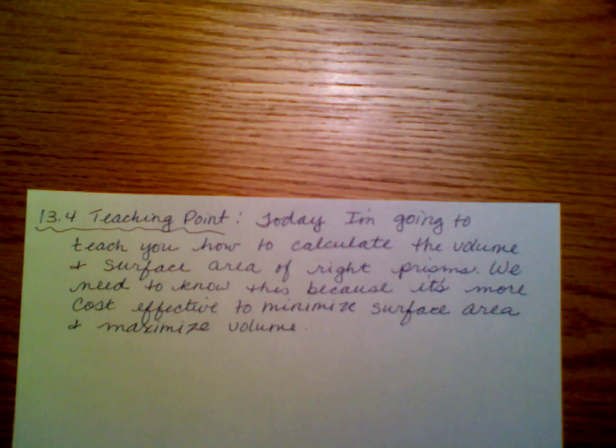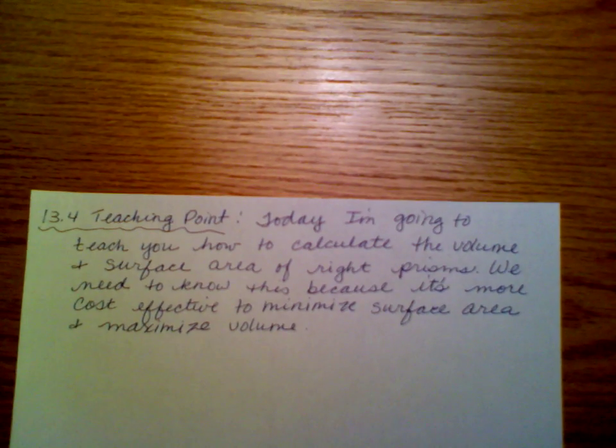This is the 13.4 mini lesson. Our teaching point is that today I'm going to teach you how to calculate the volume and surface area of right prisms. We need to know this because it's more cost effective to minimize surface area and maximize volume. That part of it we will get to tomorrow. Today we're going to work with the formulas.